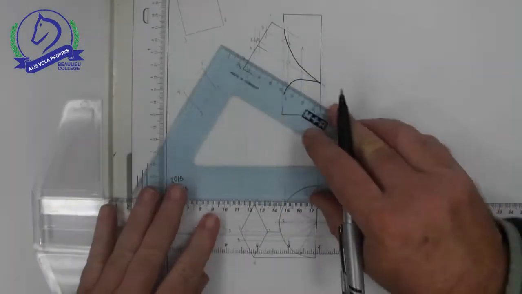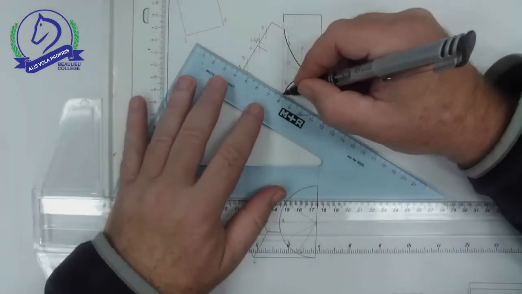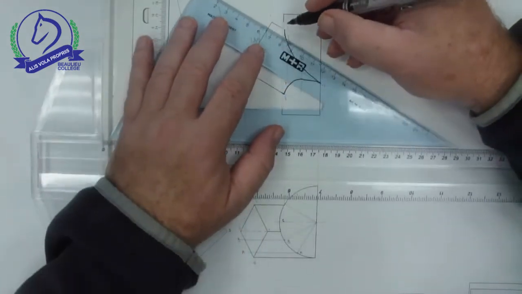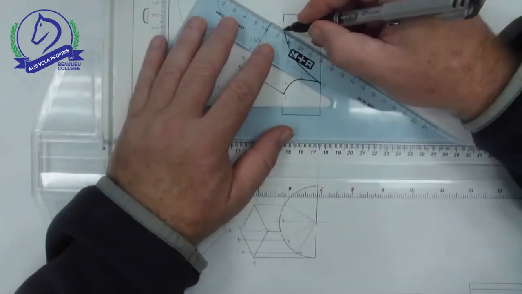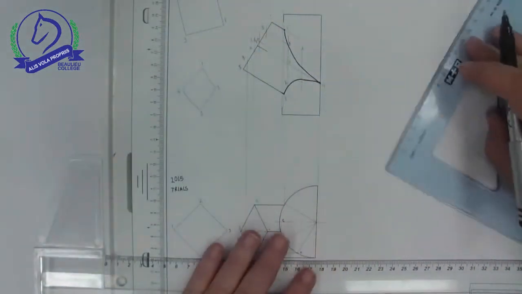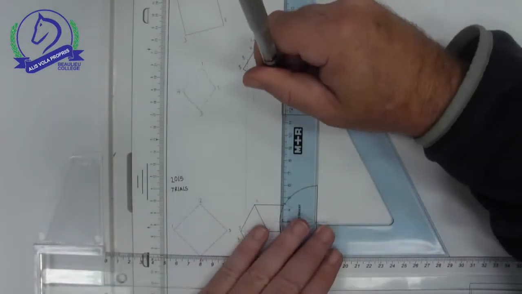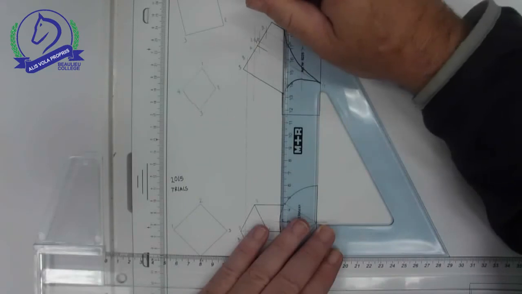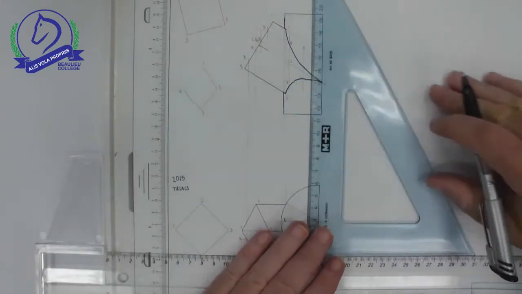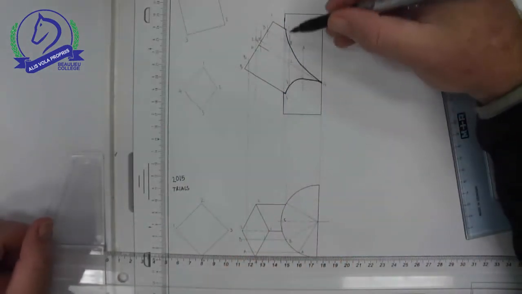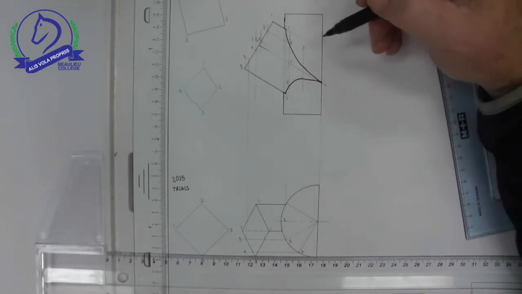So that is the front part of our curve. Remembering that point 1 and 3 are slightly past the edge of our shape.